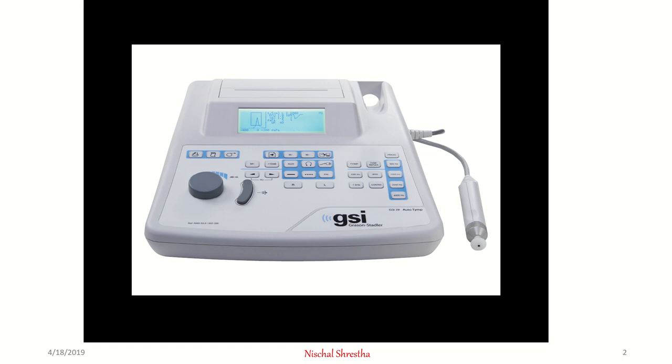This is the device of tympanometry. Here we can see one probe over here. This probe has 3 channels inside it, and this is a monitor where we can see the graph over here. This machine automatically plots the graph. Doctors don't have to ask the patient, and they don't have to plot by themselves. So this is an objective type of test.